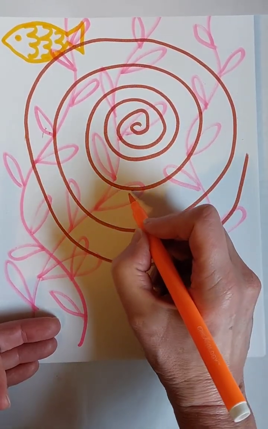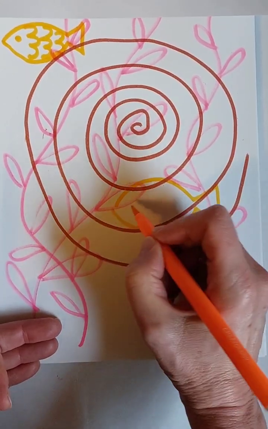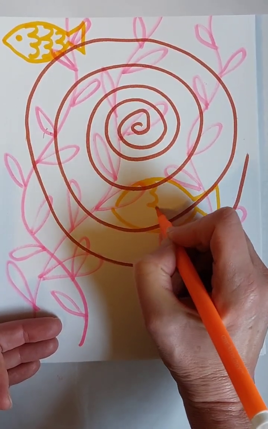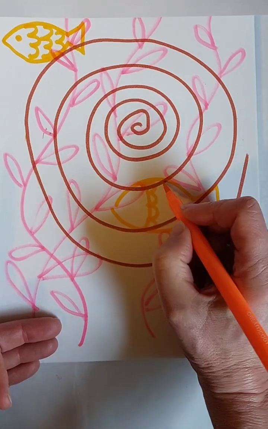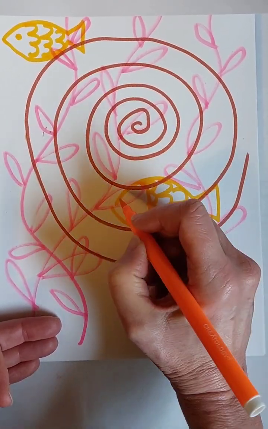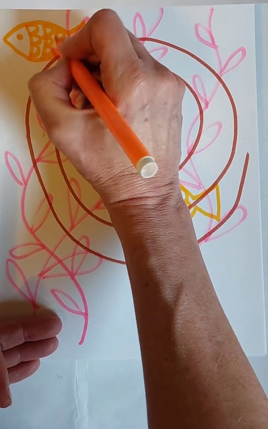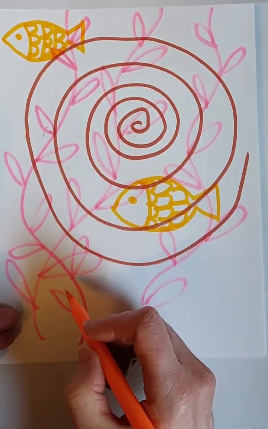And let's keep going with that idea of 3s. So I'll put another goldfish here. It's a bit bigger. Actually, let's do our scales like that. Doing this pretty quickly. And we'll do one more fish.